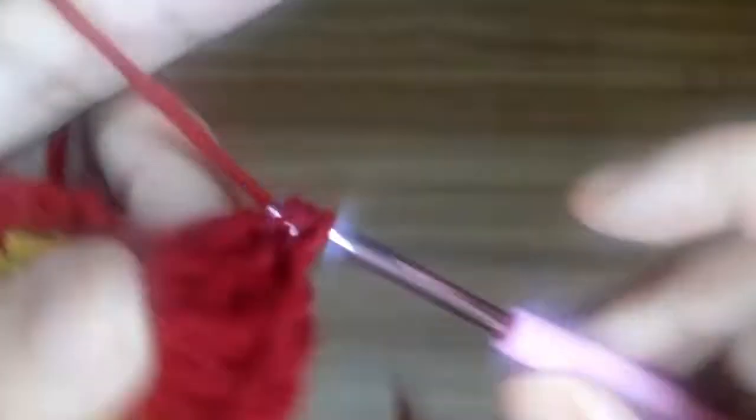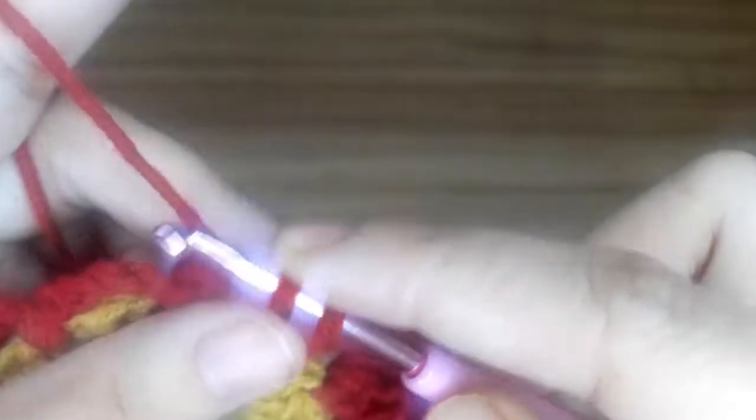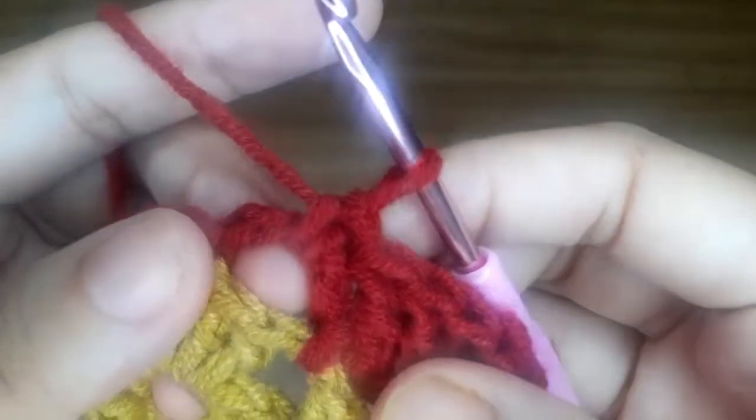Again make 8 double crochet in the next chain space. 1, 2, 3, 4, 5, 6, 7 and 8. Now make single crochet in the next stitch, next chain space.